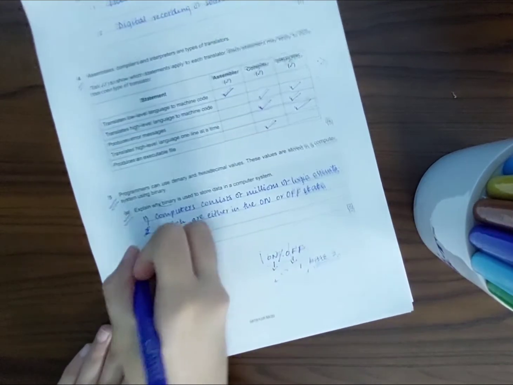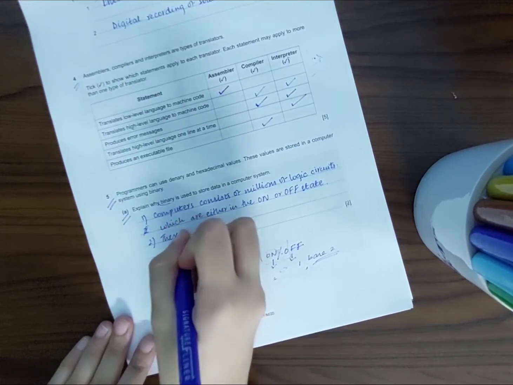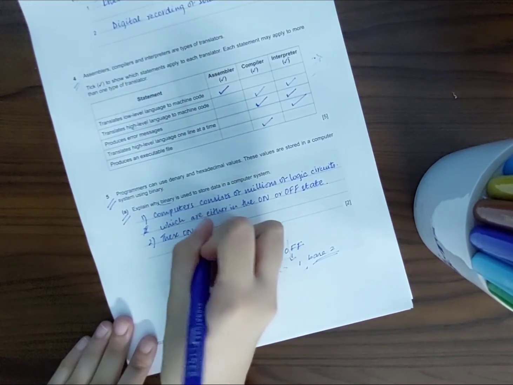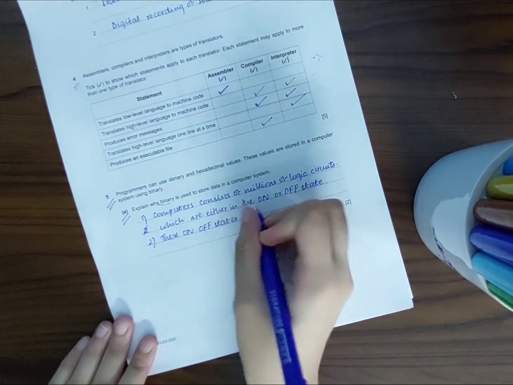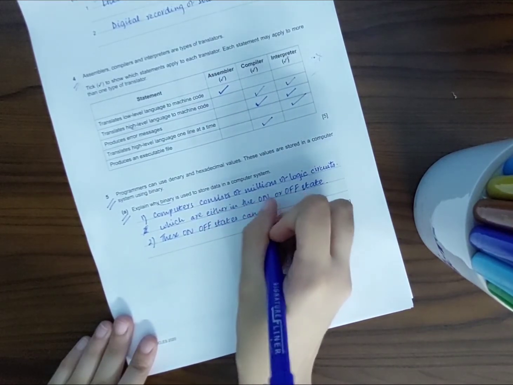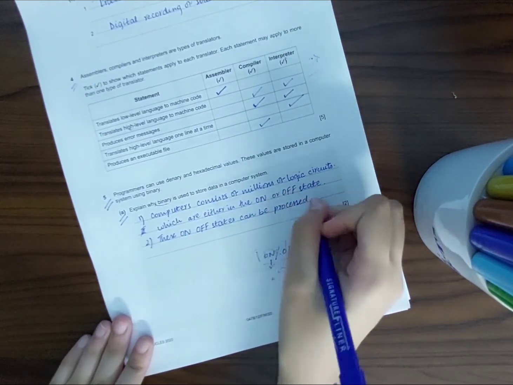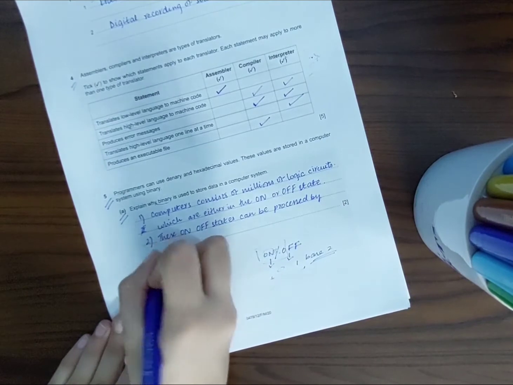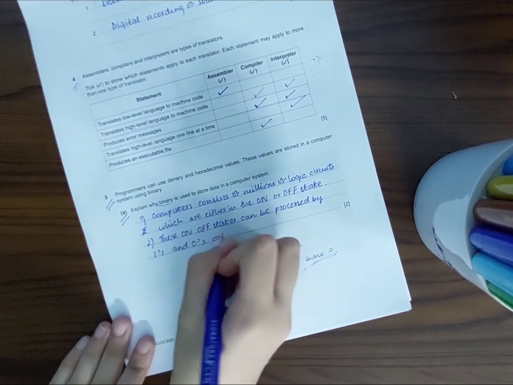So these on-off states can be processed by ones and zeros only.